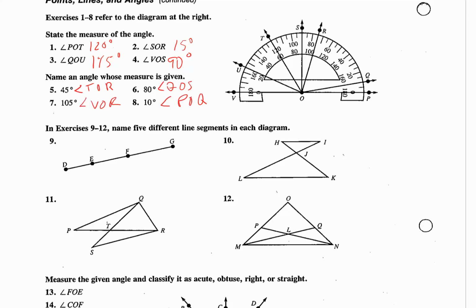Okay, let's take a look at this. For 80 degrees, we have QOS. If you count every tick mark, that would give you 80 degrees. For 105, I have angle VOR, because remember, this bottom number is 100, and they went over one more, so that's 105. And for the 10-degree angle, POQ.